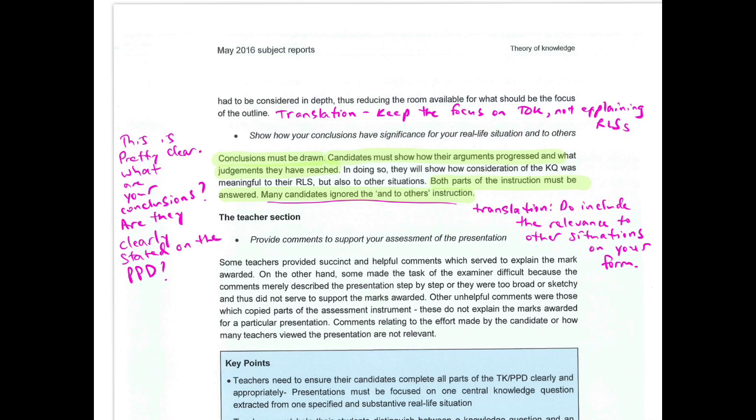On the next page, they're asking you to keep the focus on the TOK and not explaining multiple real-life situations. Is it easier to explain multiple real-life situations rather than focusing on the TOK? Probably, but it won't help you at all. So please take this to heart. This is a do: keep the focus on the TOK. And it's a little bit of a warning not to just go and explain multiple real-life situations.